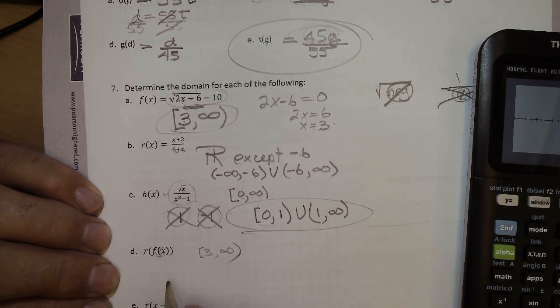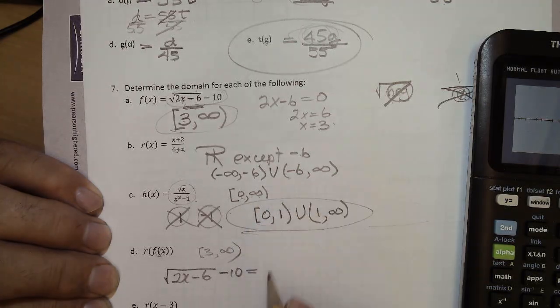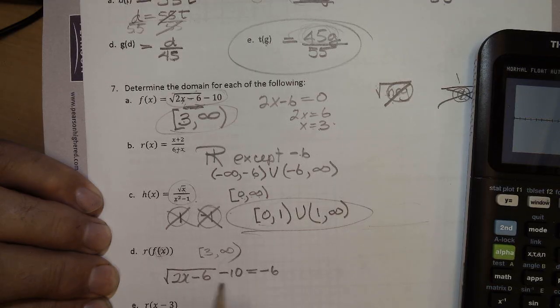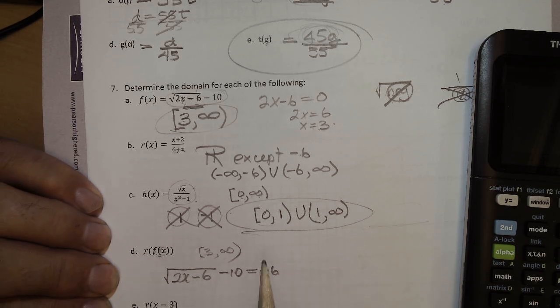So that's where we have to sit down and say, okay, 2x minus 6 minus 10 cannot be negative 6. We don't want an x that'll make this be negative 6. So we'll see if this is any numbers in the area from 3 to infinity. And if it is, we have to throw those out.